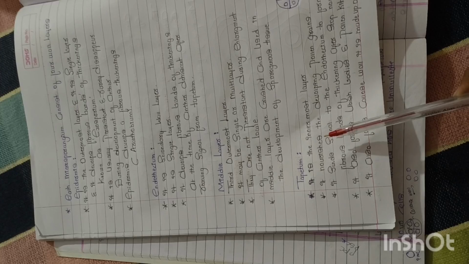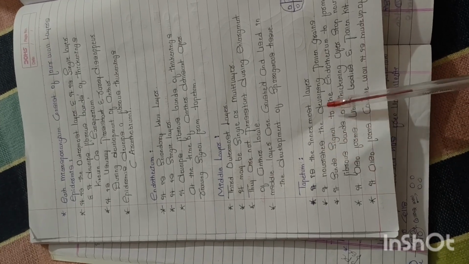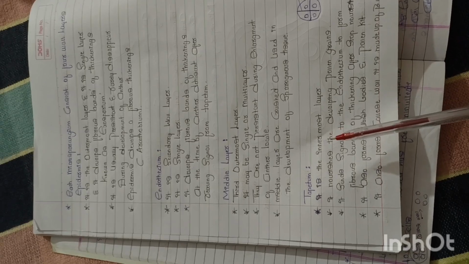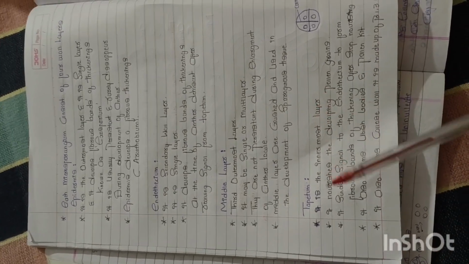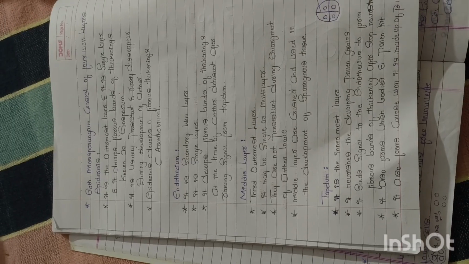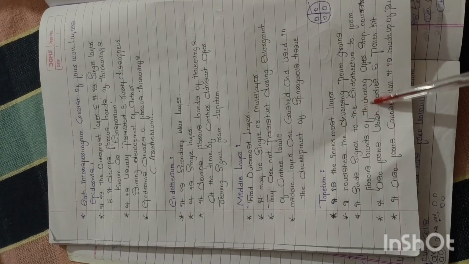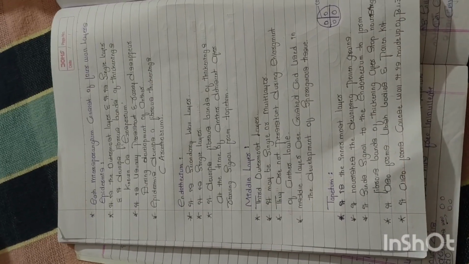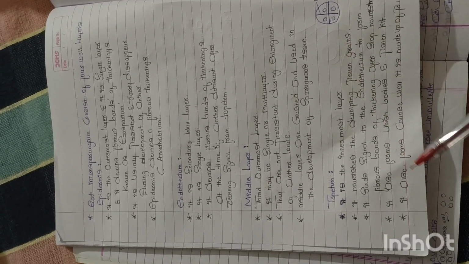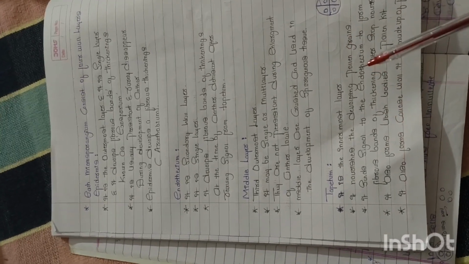Next, tapetum. Tapetum, you know about it, is the innermost layer. It nourishes the developing pollen grains. It sends a signal to the endothecium to form fibrous bands of thickening after it stops nourishing, and also it forms Ubisch bodies and pollenkitt, and also it forms a callose wall.